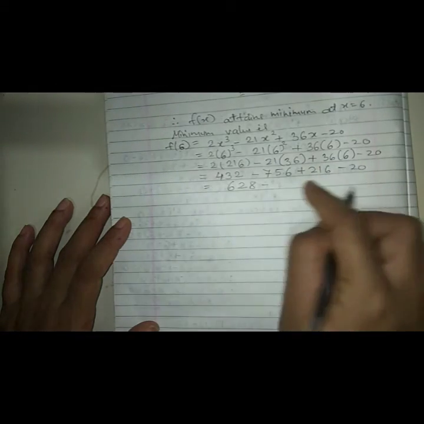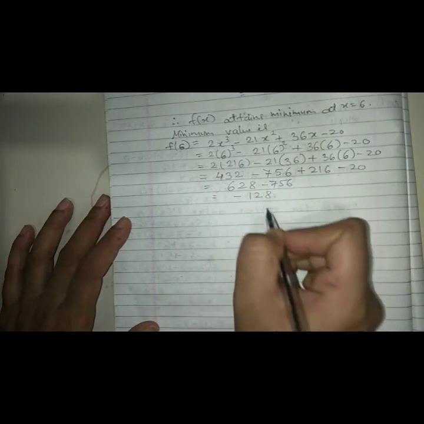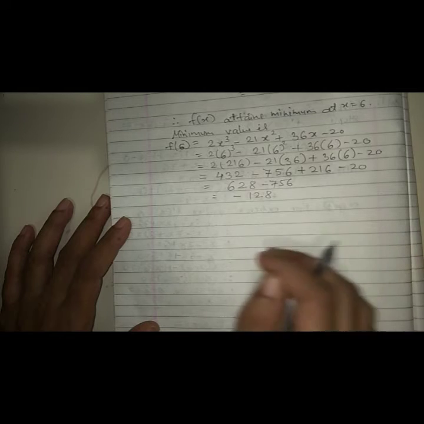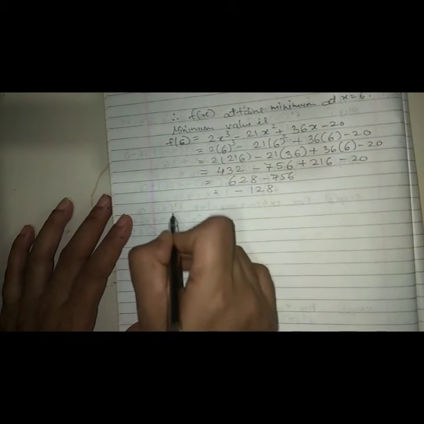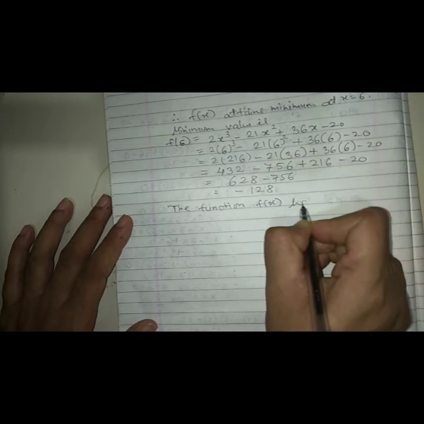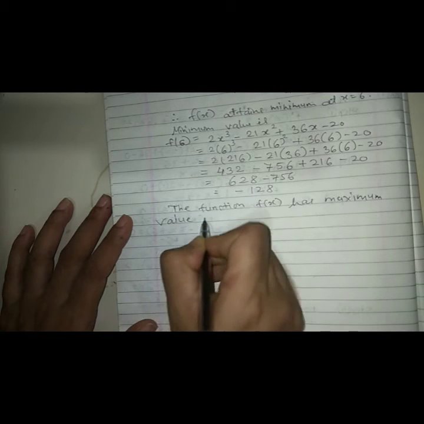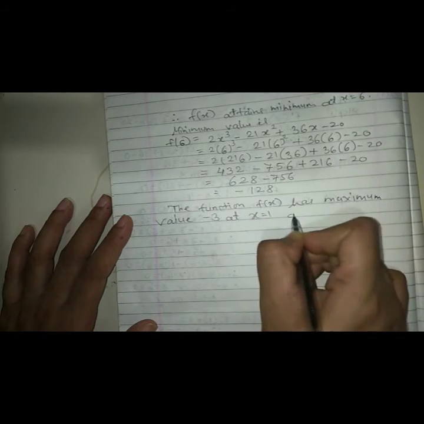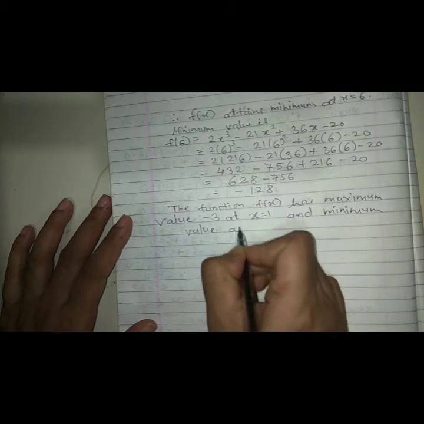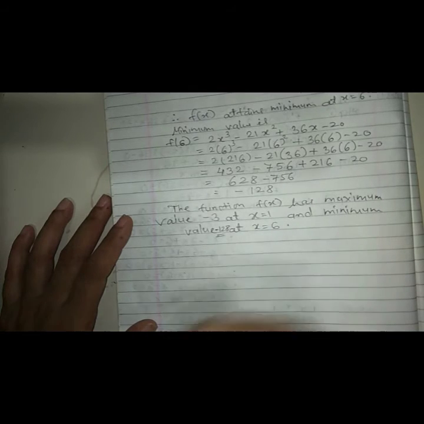I add these two and subtract 756, and we get −128. Now we get the value f(6) = −128. So we write the last line: the function f(x) has maximum value −3 at x = 1 and minimum value −128 at x = 6.